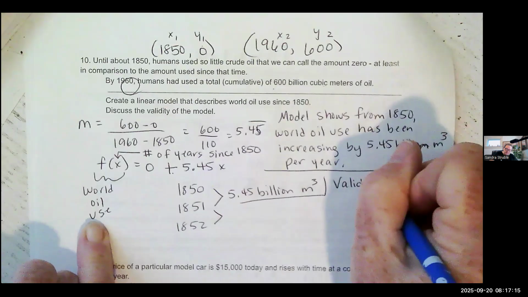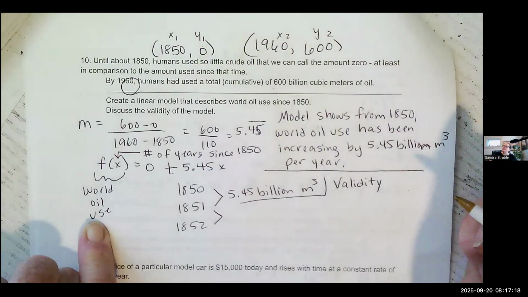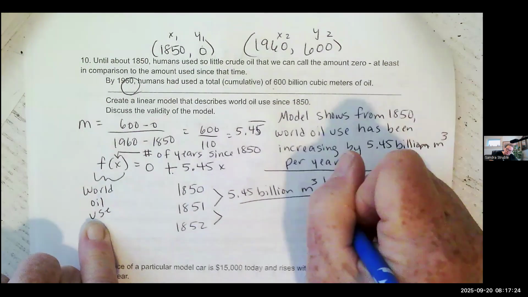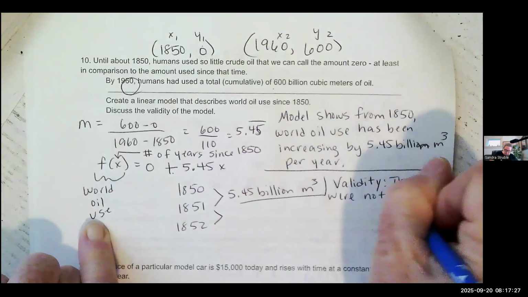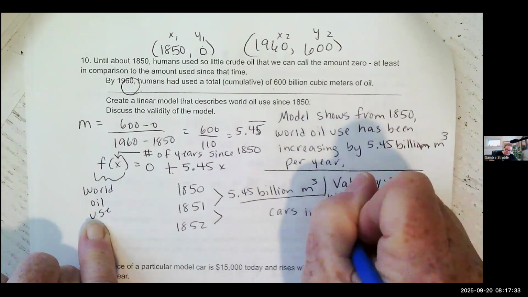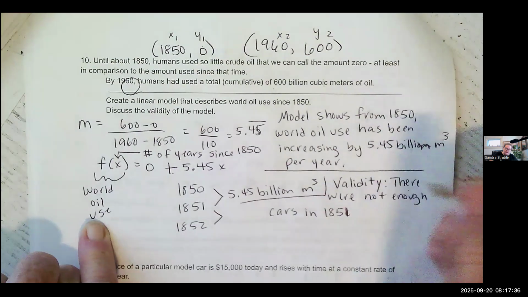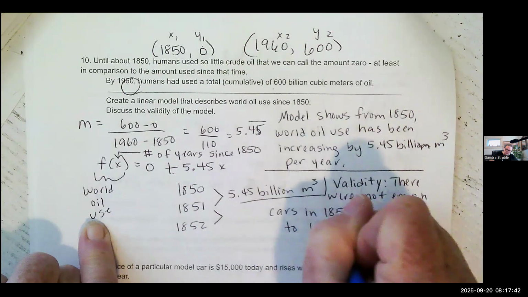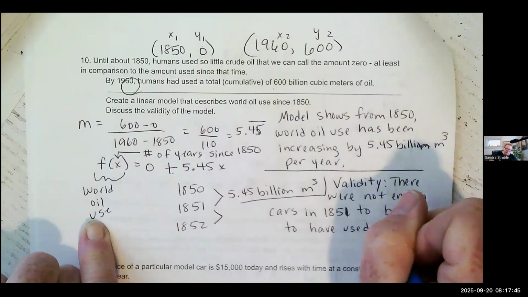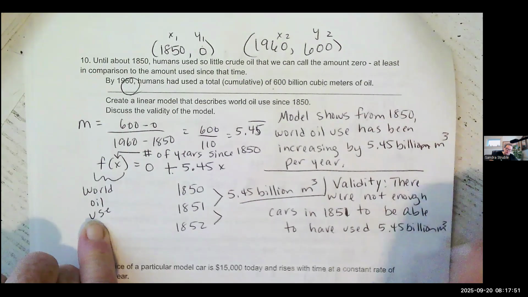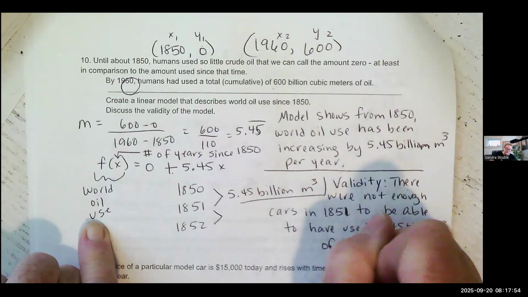My second part. There would not be enough cars, or there were not enough cars in 1851 to be able to have used $5.45 billion cubic meters of oil. So not valid. Next one.